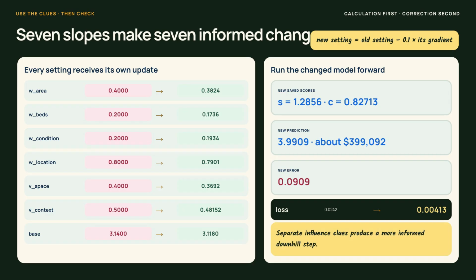The earlier equal change to the 4 visible knobs reached a loss of about 0.01853. Updating those same 4 with their gradients reaches 0.01408. Updating all 7 adjustable settings reaches about 0.00413. Each companion says the same thing. Separate influence clues make a more informed step.